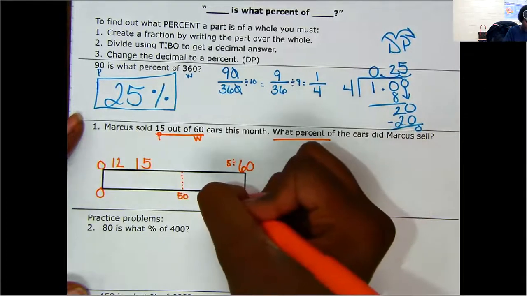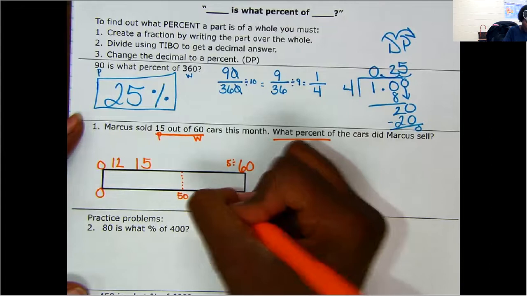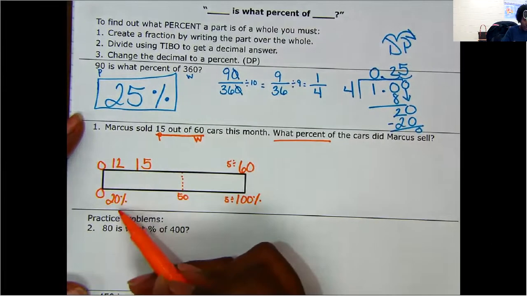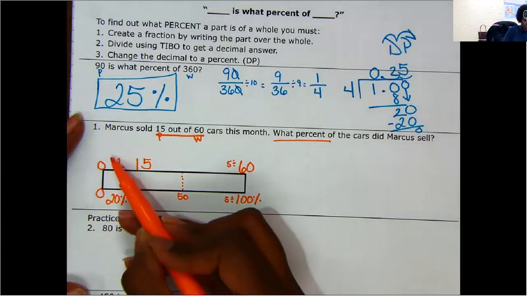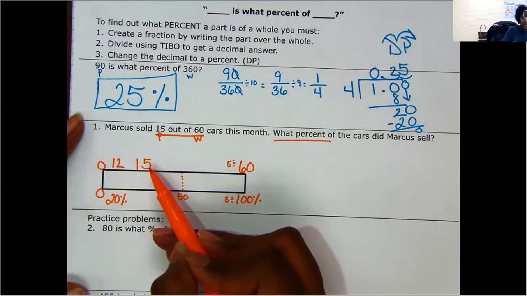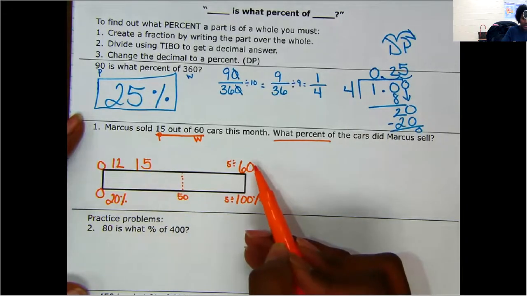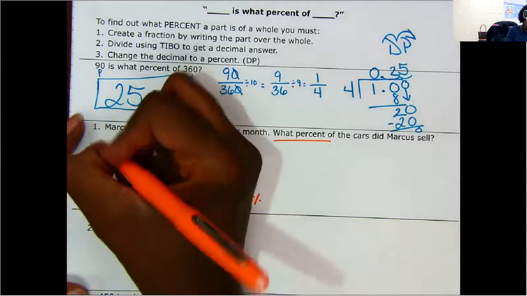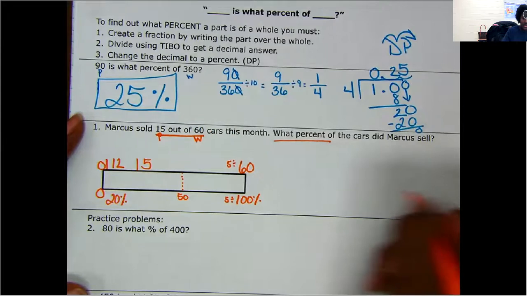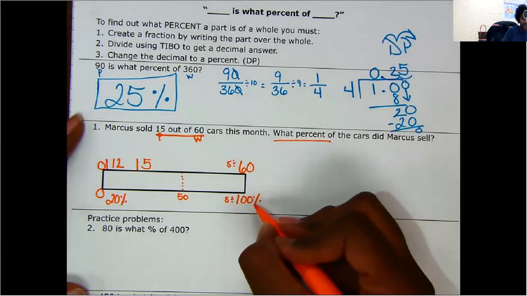So 100 divided by 5 would get me 20. So 20% represents 12, but it's not 15. We need 15, right? Okay. The other way is if I divide it by 60. 60 divided by 60 is 1. But I can't divide the bottom by 60.